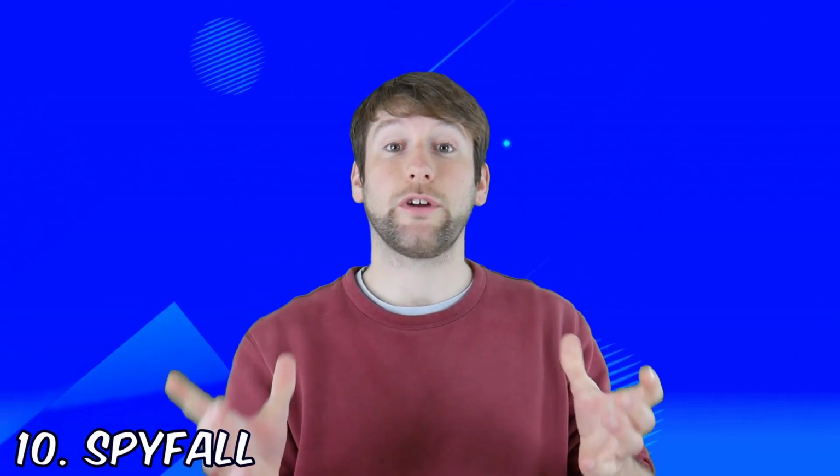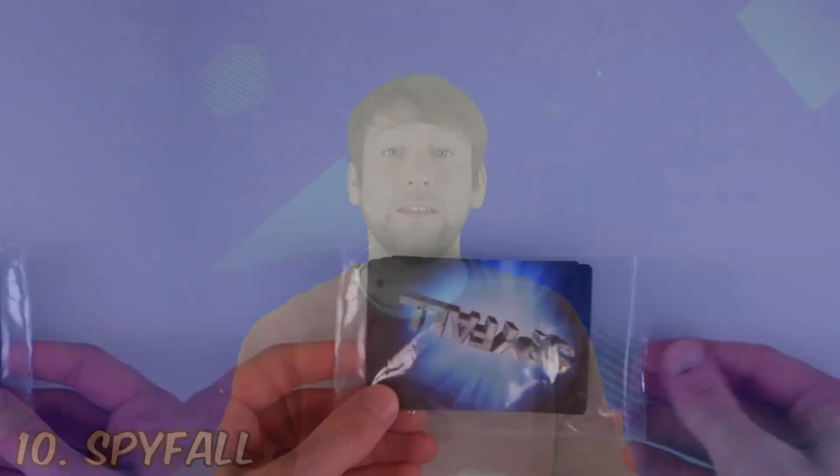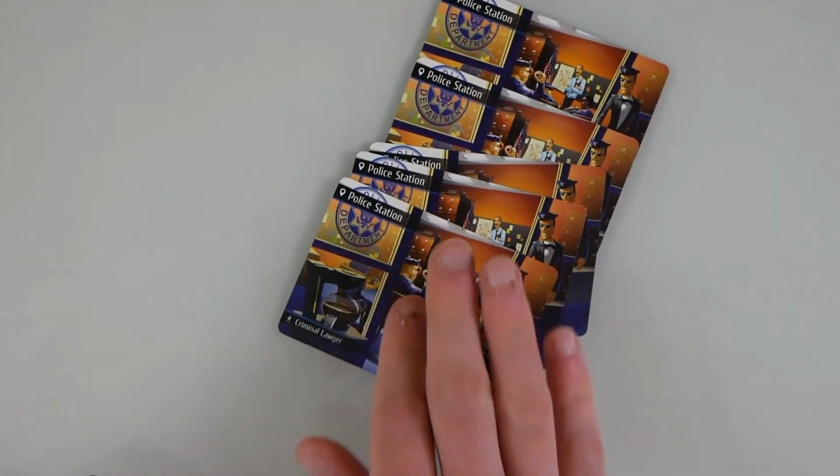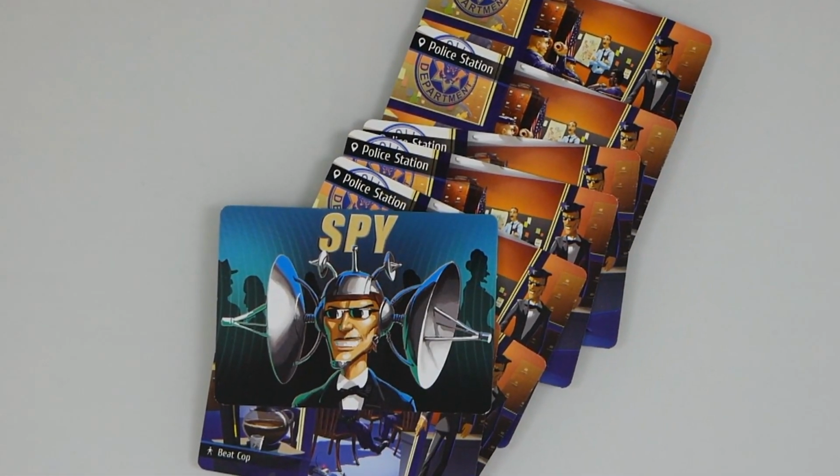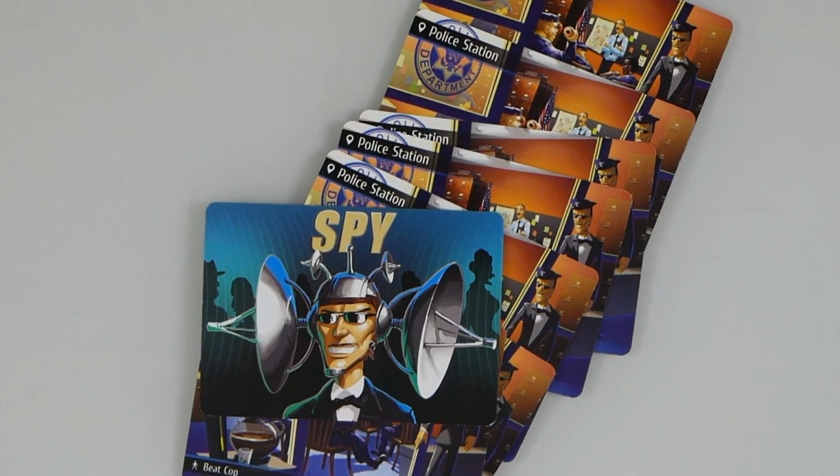In the game, everyone is in the same place. They each get a card that tells them their location. Well, everyone except for the spy. This person has a card that says spy on, and it's their job to find out the location that everybody is in. Everybody else has to catch the spy.